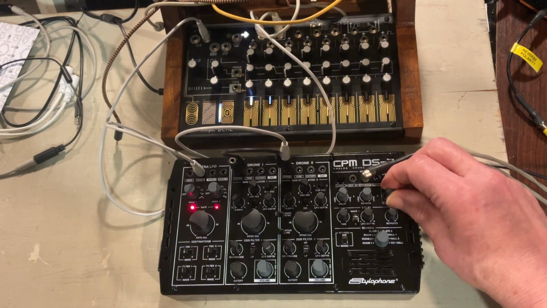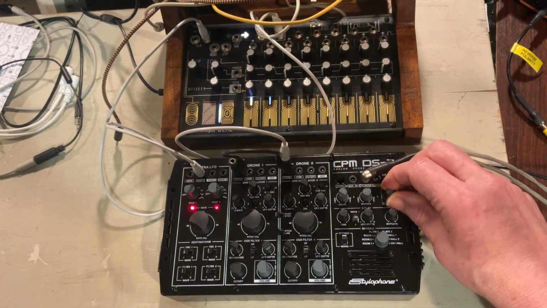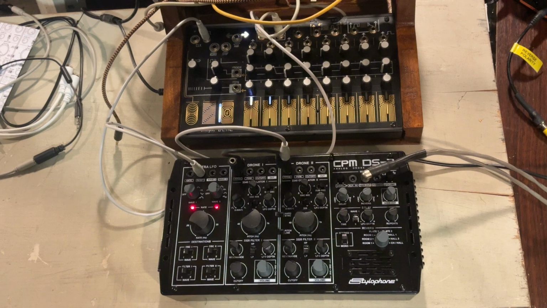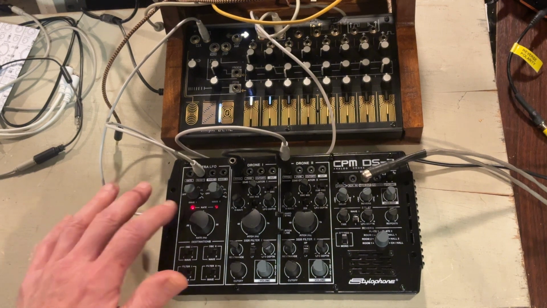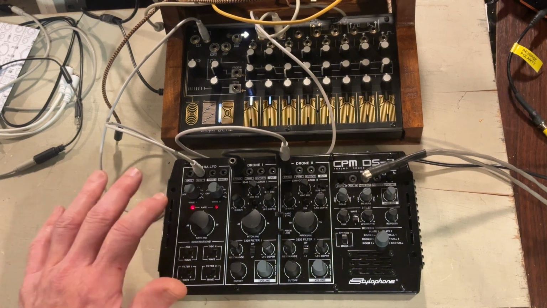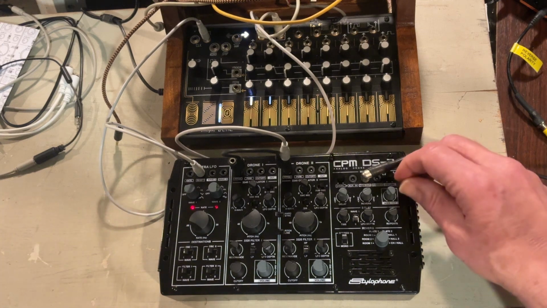Hey there, I'm back, and I want to expand a little bit from my first video with the new Stylophone DS-2 drone synth. Specifically, I want to get into controlling it from an external sequencer and syncing up the Ultra LFO so you get kind of an envelope generator effect on it.